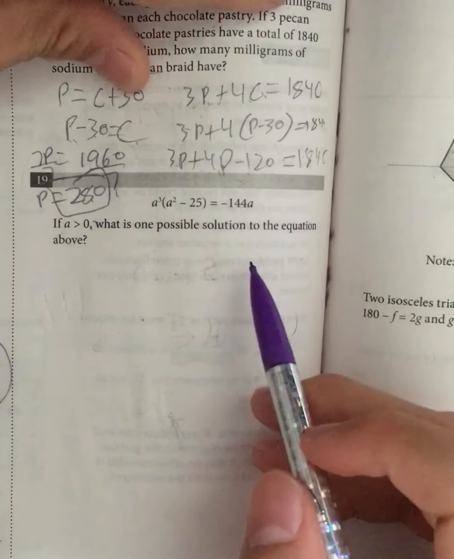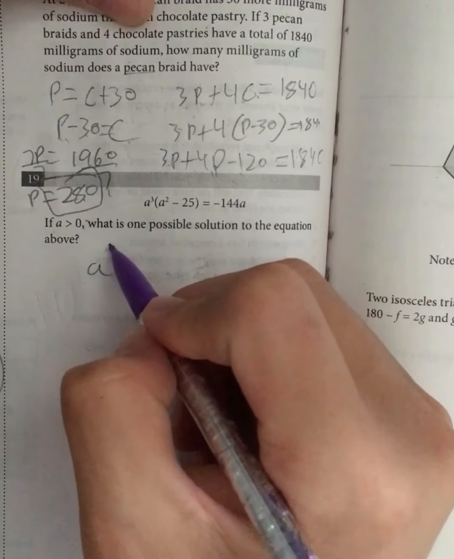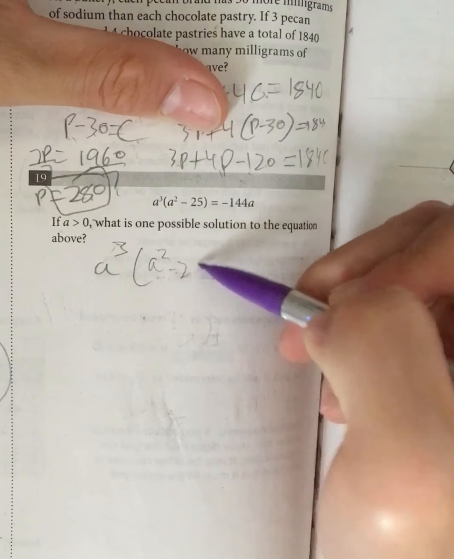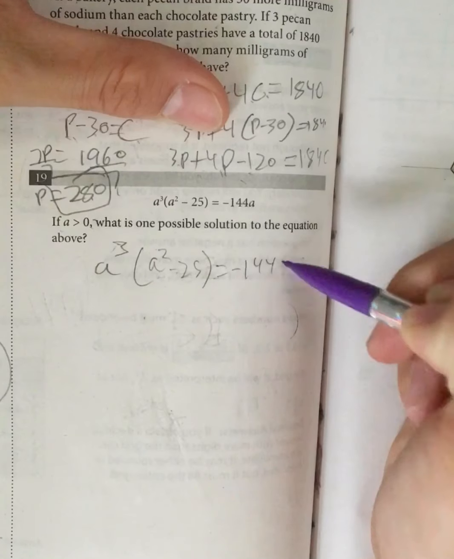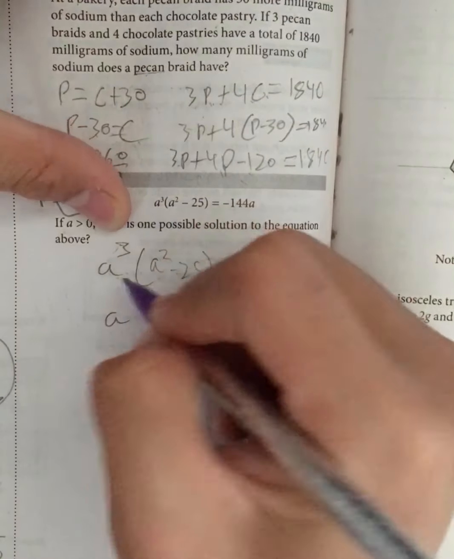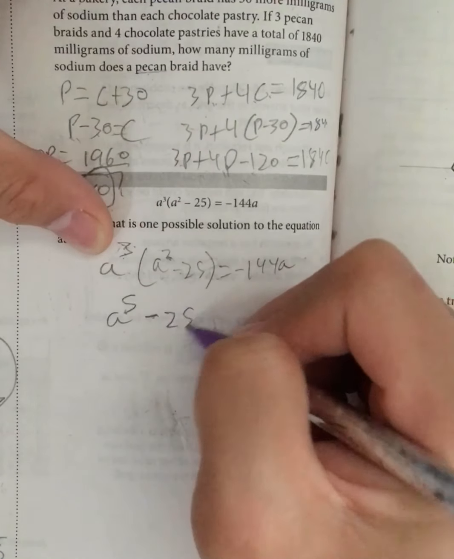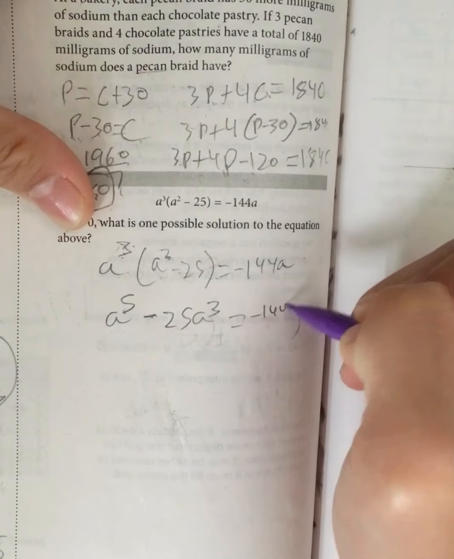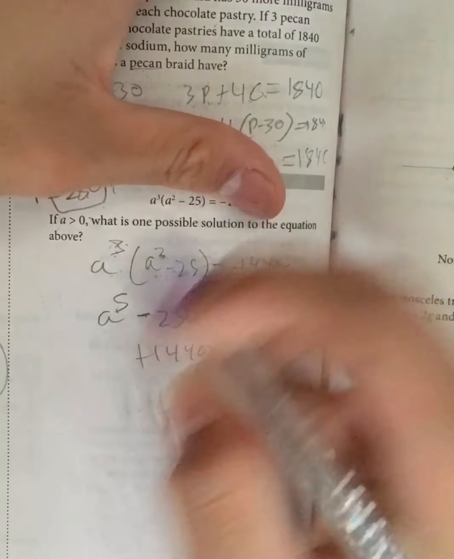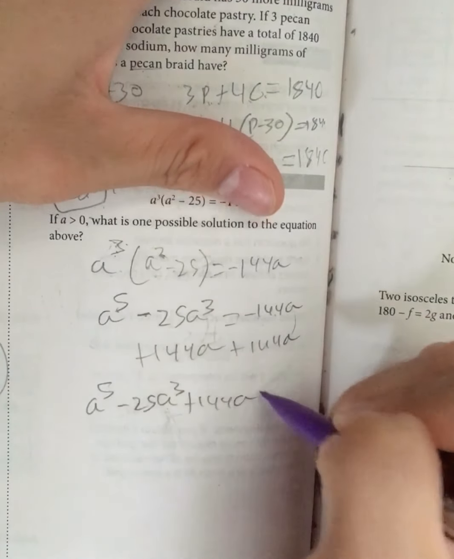If a is greater than 0, what is one possible solution to the equation above? So we have a to the third times a squared minus 25 is equal to negative 144a. Now, the first thing we're going to do is distribute. If I distribute a times a to the third times a to the second is a to the fifth. You just add 3 plus 2. Minus 25a to the third is equal to negative 144a. And now, next thing I'm going to do is add 144a on both sides, giving me a to the fifth minus 25a to the third plus 144a is equal to 0.